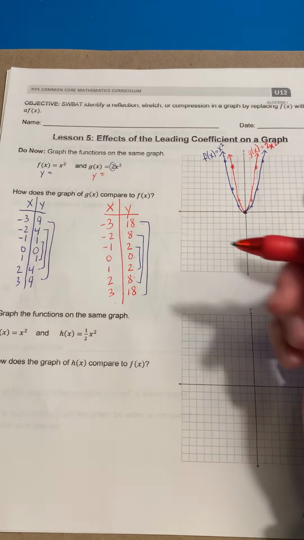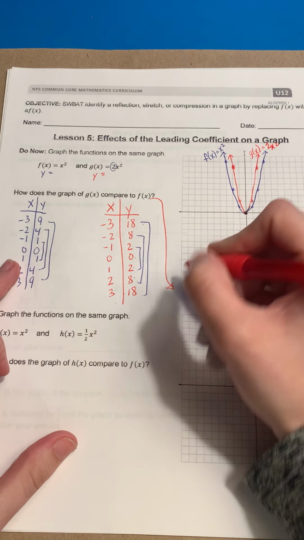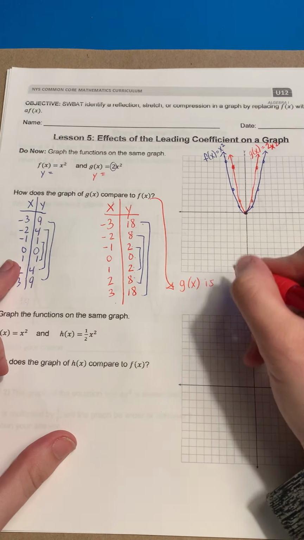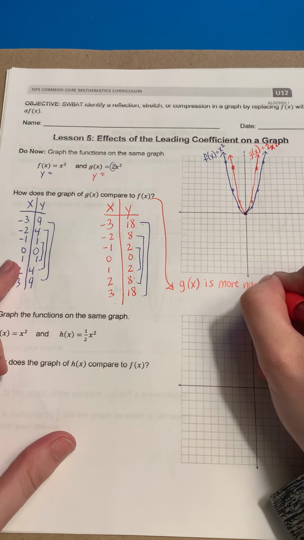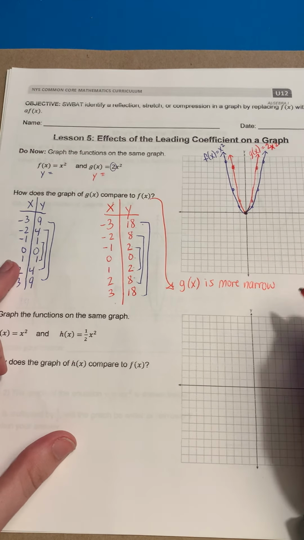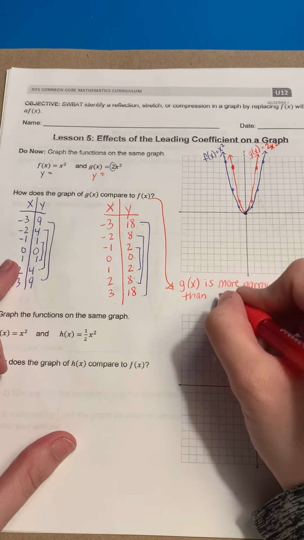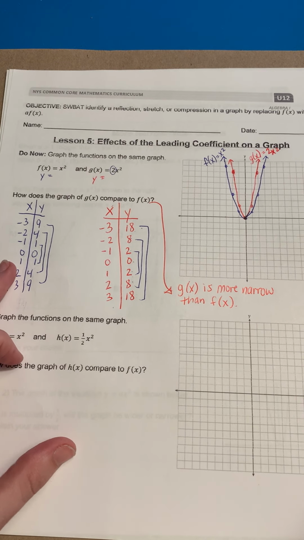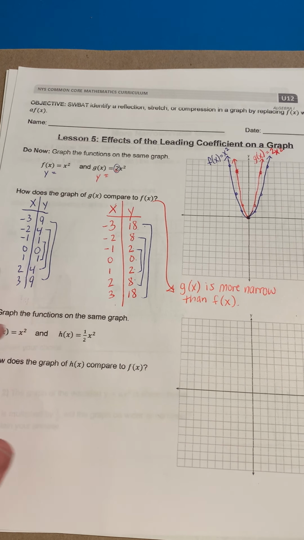It's not as wide. So what I'm going to write as this answer is that g of x is more narrow than f of x. And that's because of this 2 up here, which we'll talk about in a few minutes.